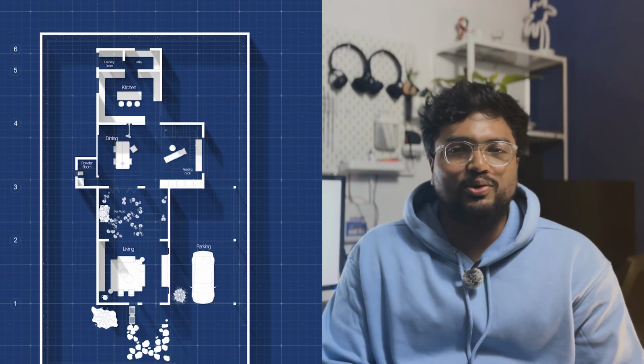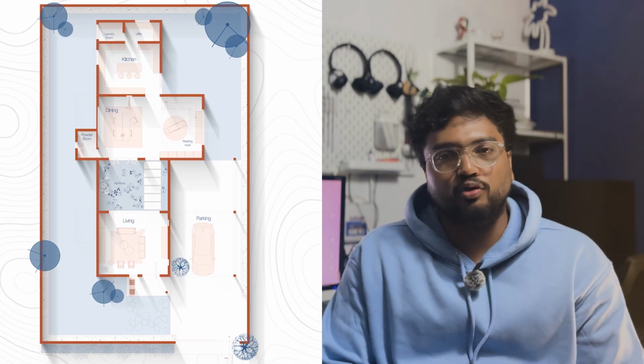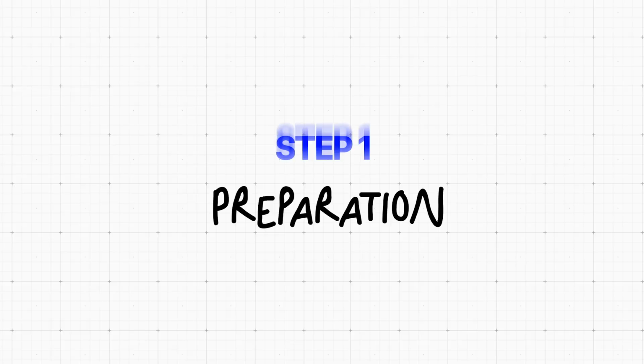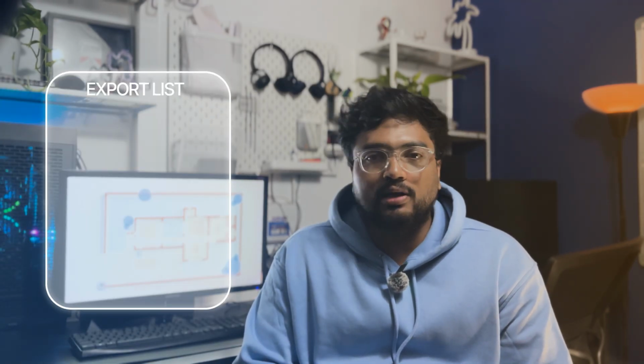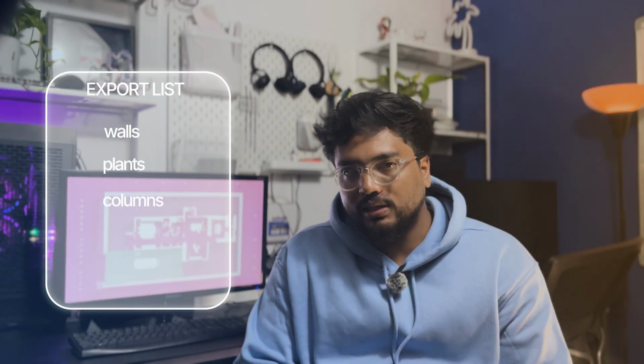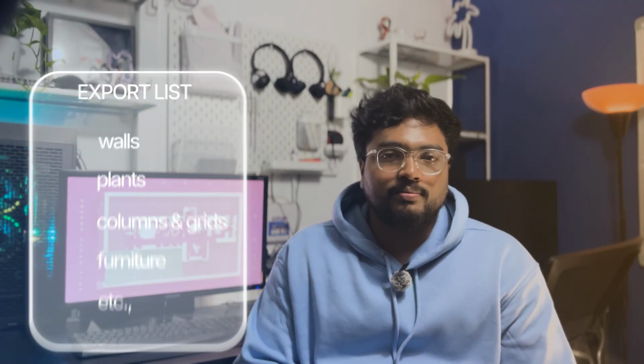Today let's see how to create three different styles of floor plan illustration for the same project using Photoshop. The first thing I want you guys to do is, once you have completed the drawing in CAD or Revit or any drafting software, export them individually like walls, plans, columns and grids, furniture, etc. separately as PDFs. This gives you maximum control in visualizing inside Photoshop.